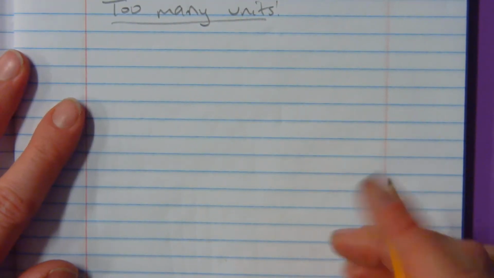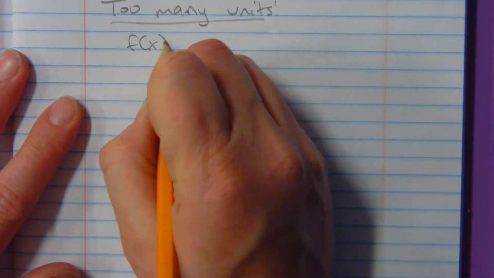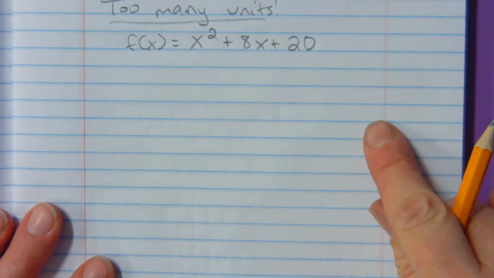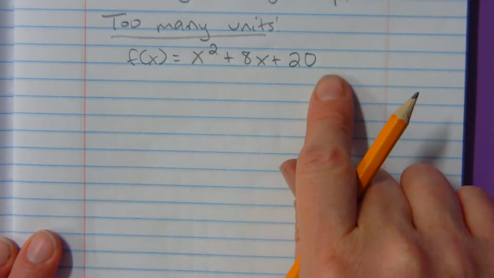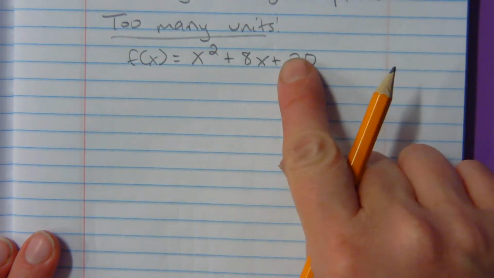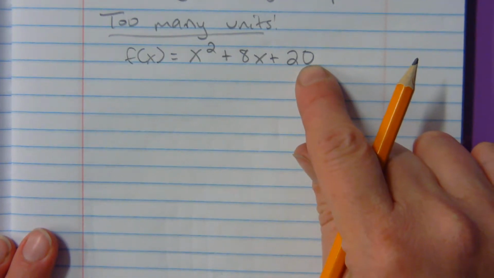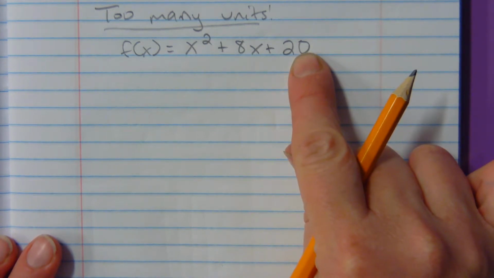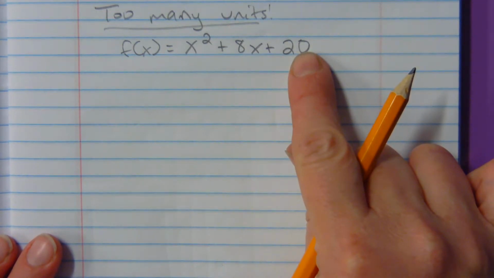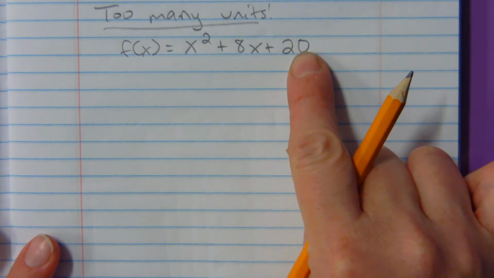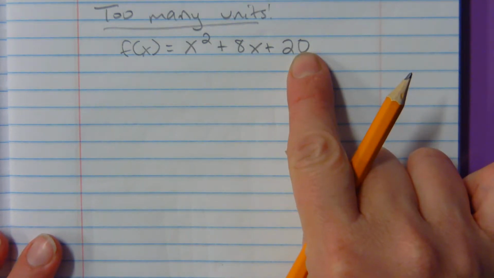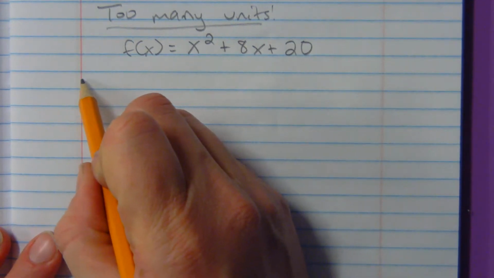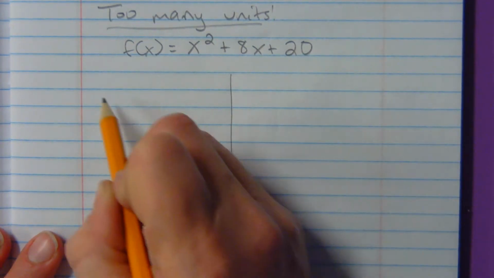So in this problem, we're going to look at the equation f of x equals x squared plus 8x plus 20. For this example, I am given standard form, and I need to know what is vertex form. So we're going to do this two ways: with the picture, and then we'll do it with the algebra method also. So I am going to separate this into 2 parts.